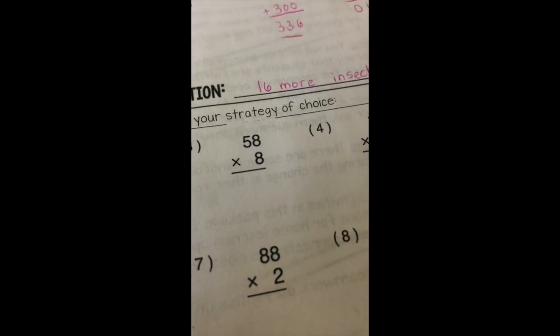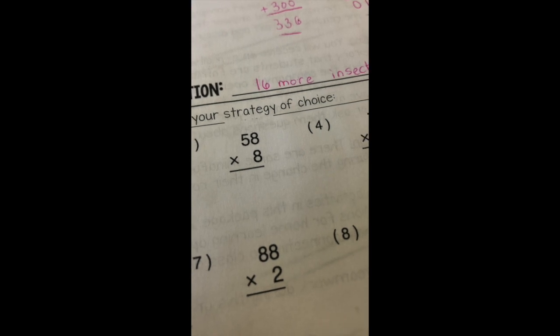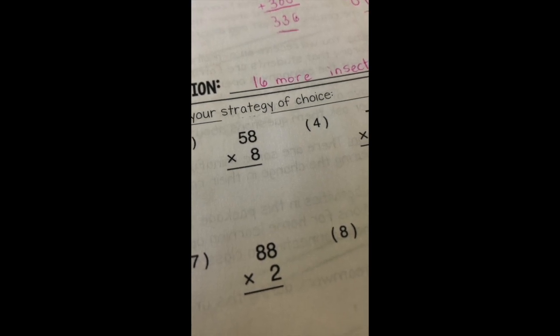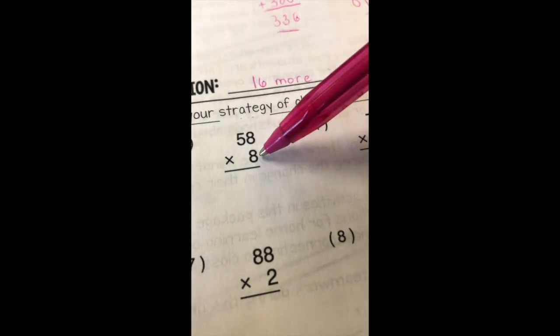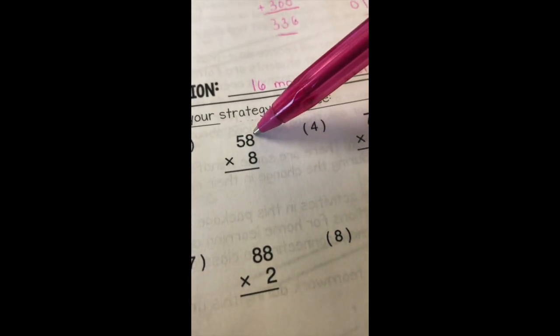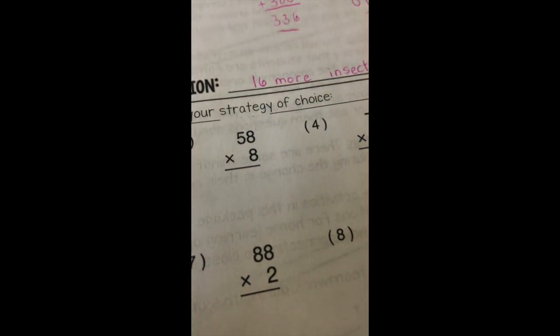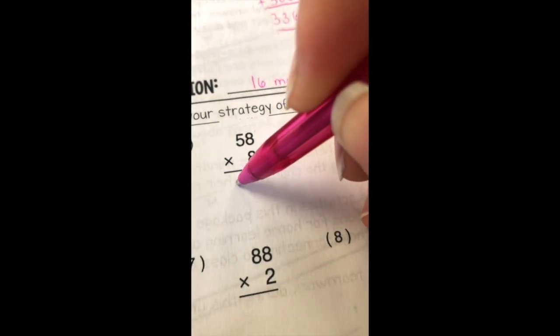58 times 8. Now I'm using my partial products strategy, which means I am going to start with my 8s. 8 times 8 and the 1. 8 times 8 is 64. 8 times 8 is 64. So I would write 64. And then I've got 8 times 50.